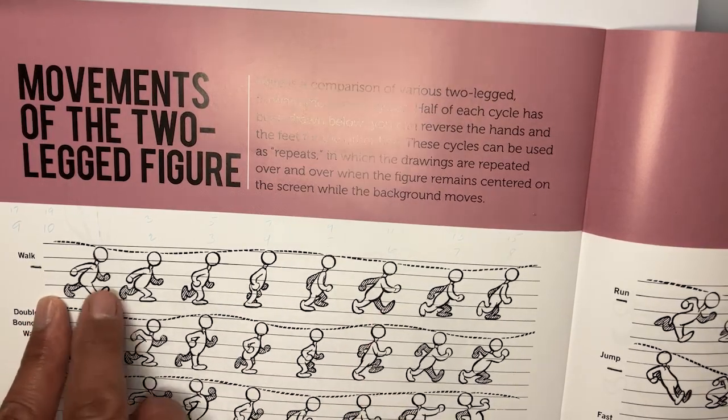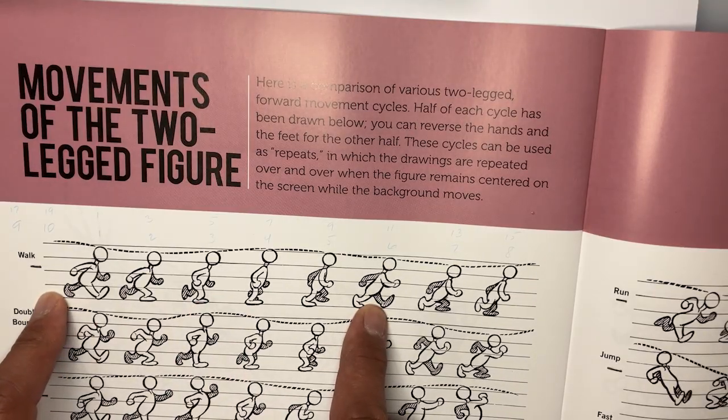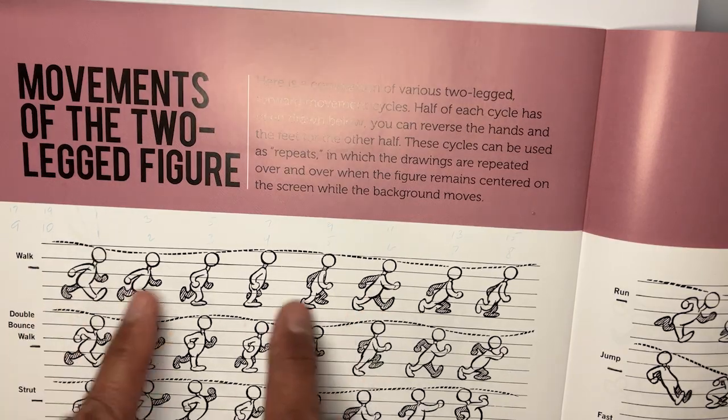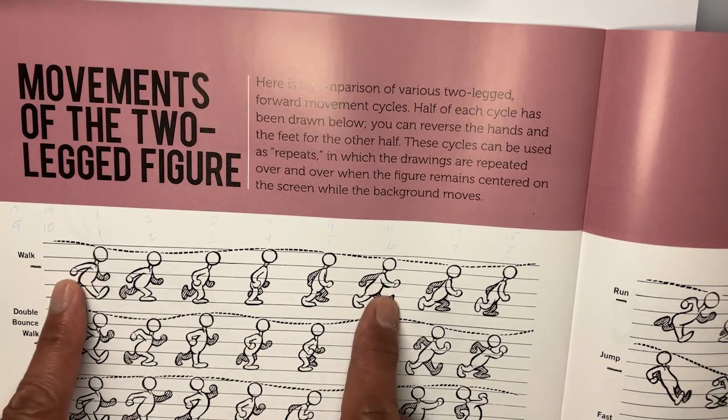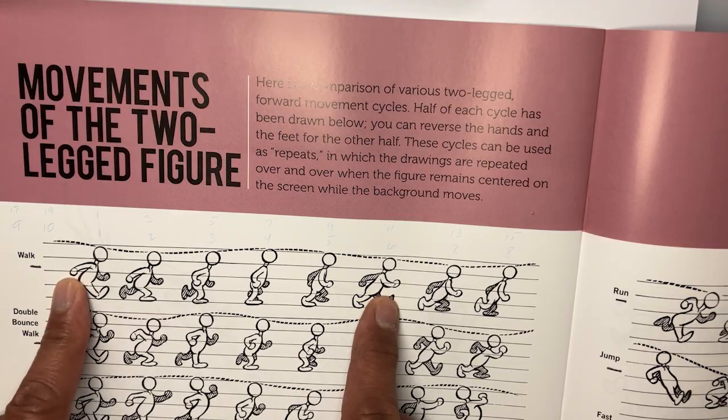So like I said, he's got 4 in-betweens between these. Sometimes people do 3 in-betweens between these. Sometimes they do 5. He's chosen 4. So let's see what we can do. And we'll keep these drawings and numbers in mind as we do it.